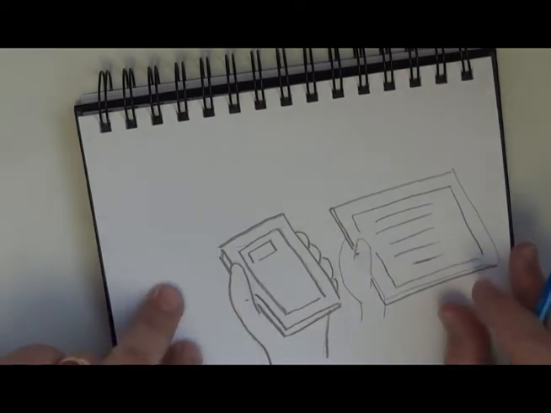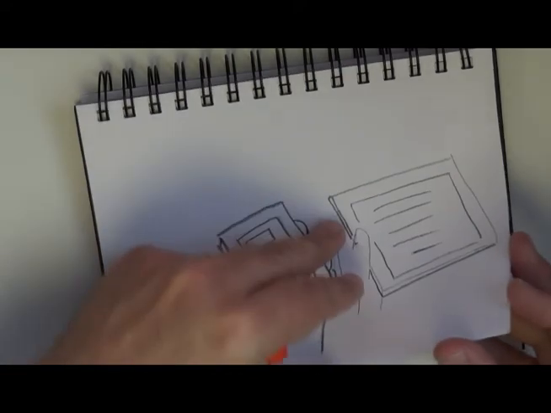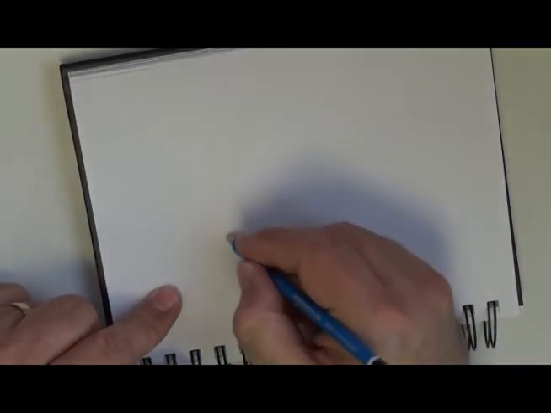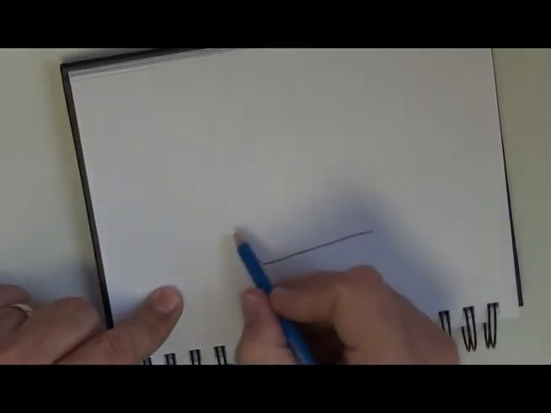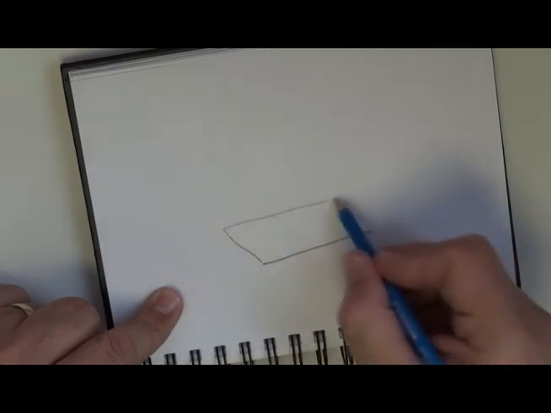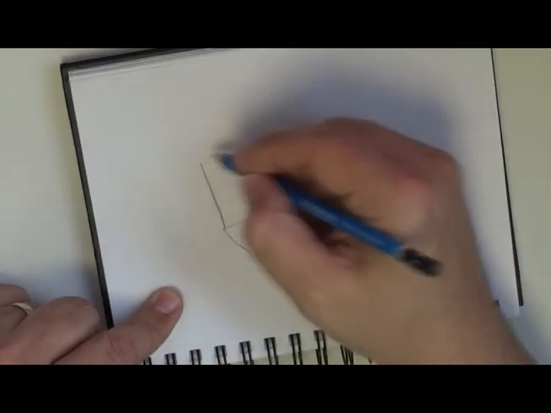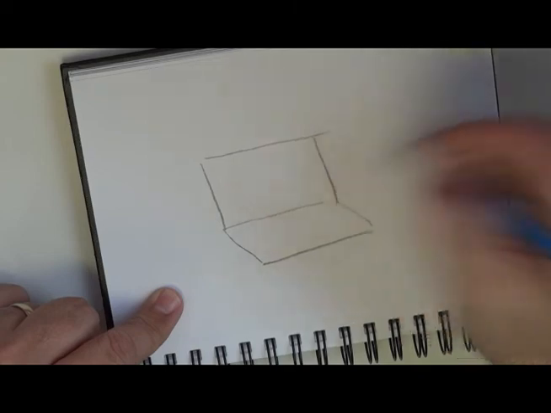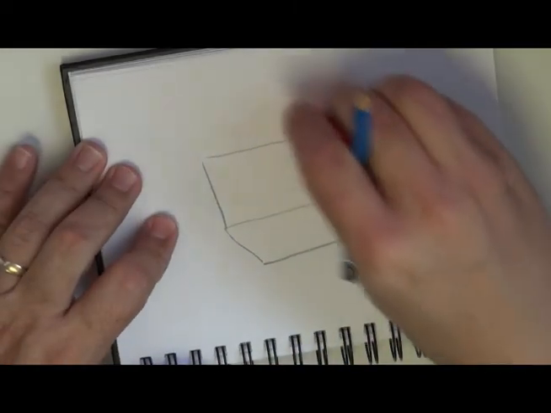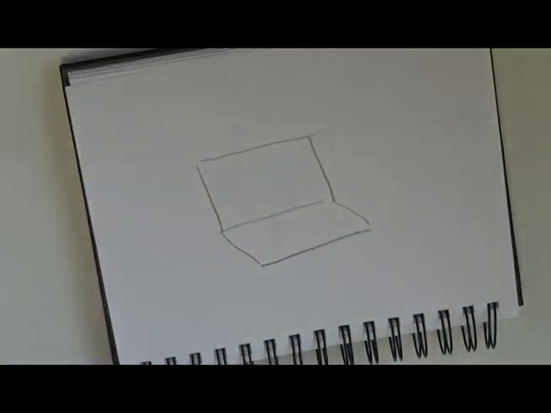Okay, laptop computers, they're pretty quick and easy. Okay, all we care about is having them when they're open. We rarely interact with them when they're closed. Okay, it's a shape like that.